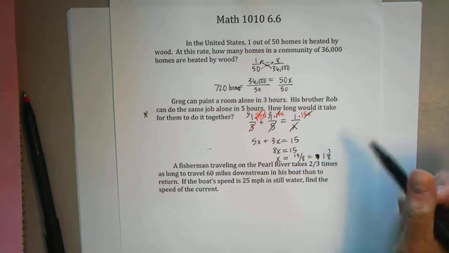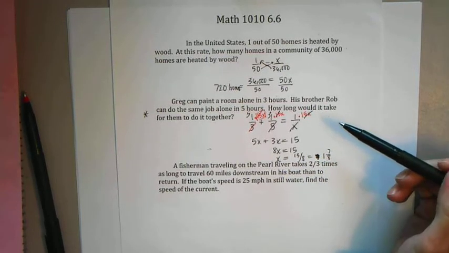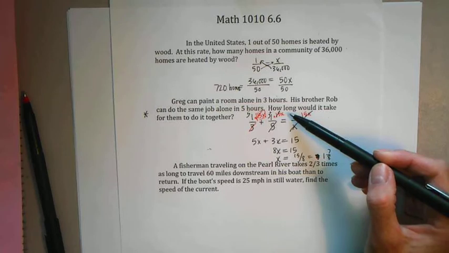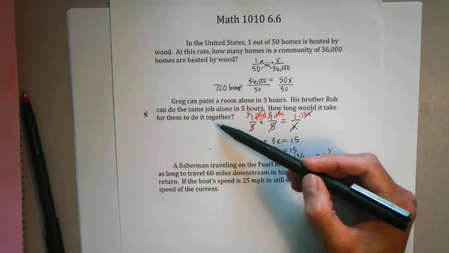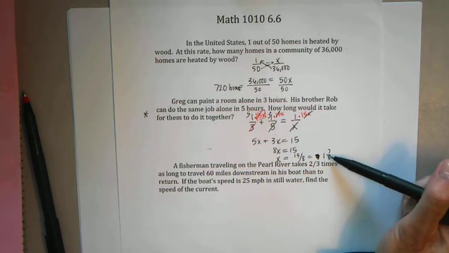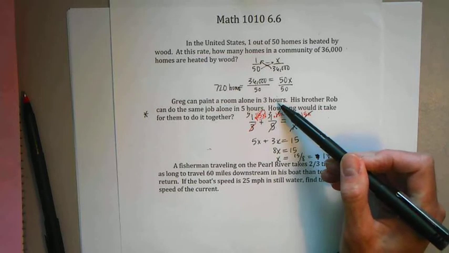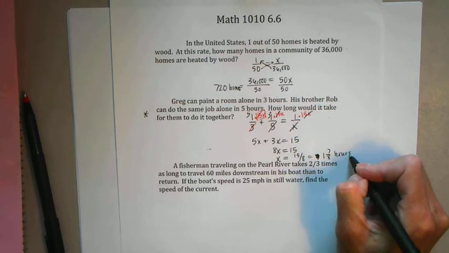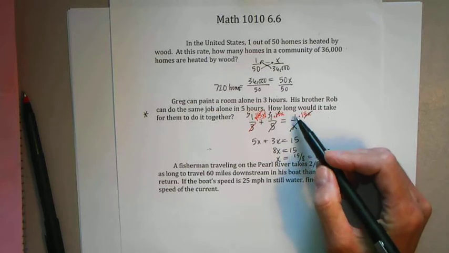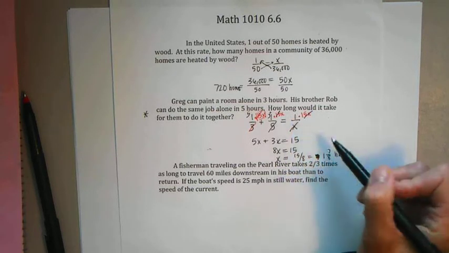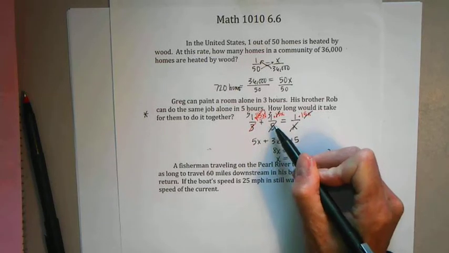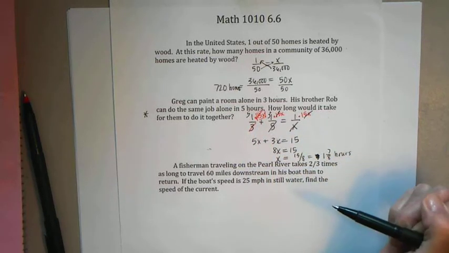Again, it's a story problem, so we have to label it. 1 7/8 what? What did we just find out? Well, what was the question? How long would it take for them to do it together? 1 7/8, what unit are we in? Hours. If that were on the bottom, that's the fraction they would have done in 1 hour, but 1 7/8 is the actual time, just like 5 was his time and 3 was his time.